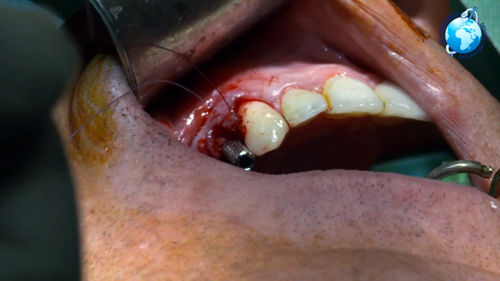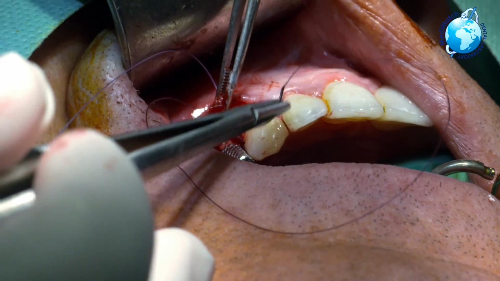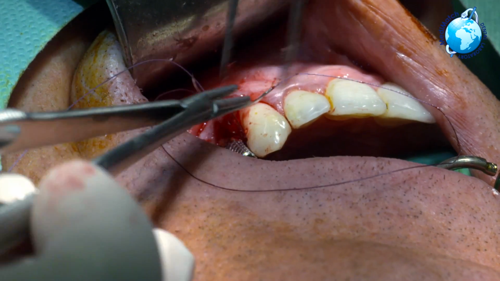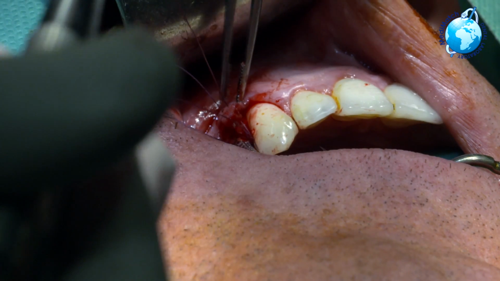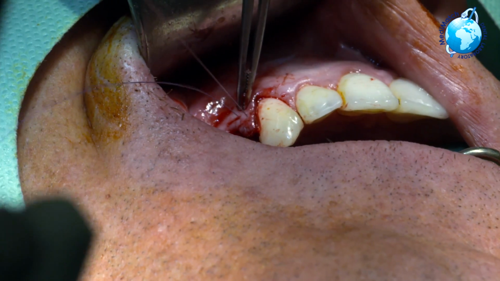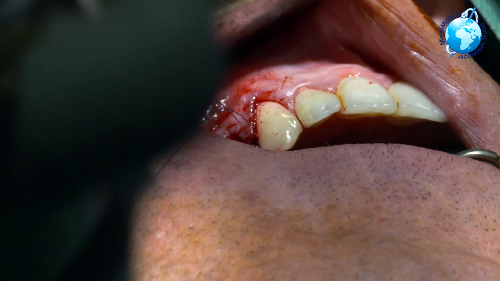Okay, so what we're doing is a vertical cross mattress now, just to hold your papillae up. The papillae should nicely form anyway there. Okay, and there we go. Just tie that off in this direction.